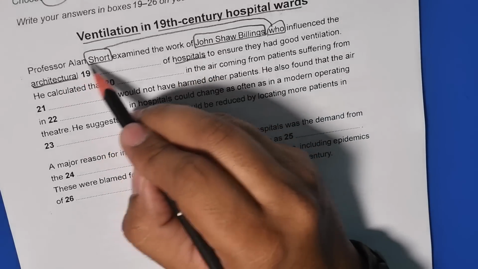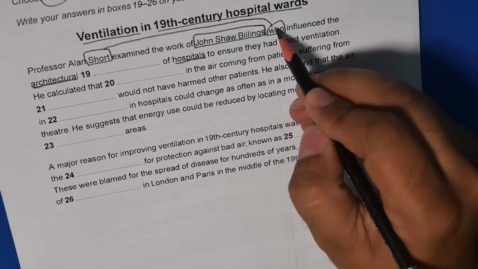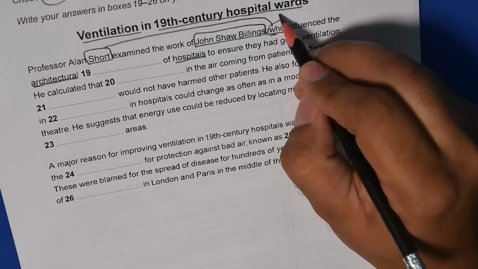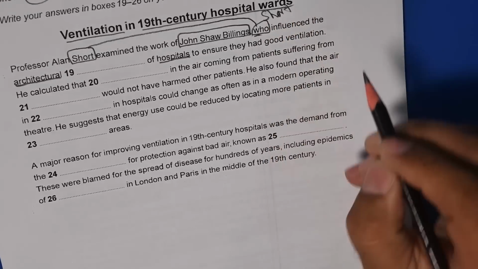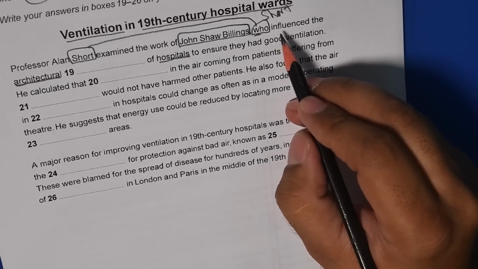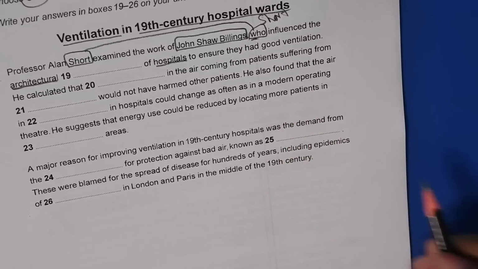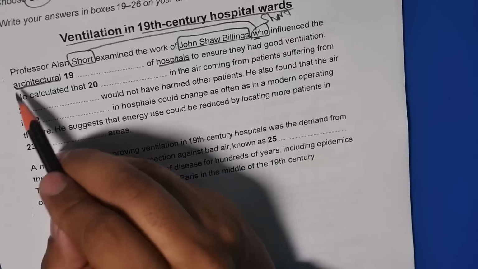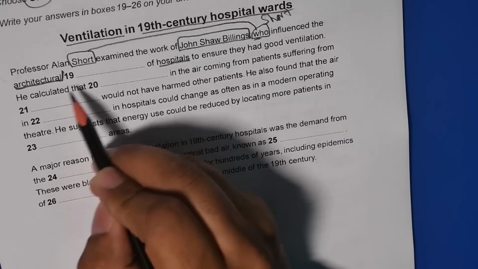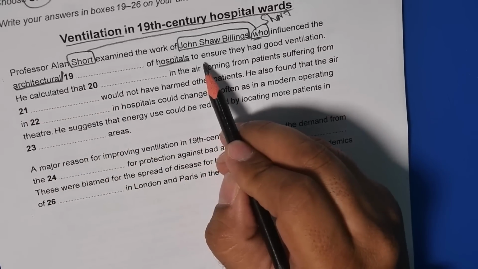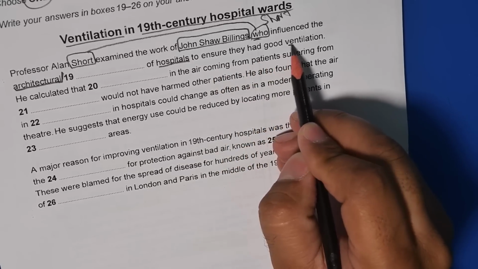Instead of who you can put Short. His short name is Short. Wow, what a funny thing. Short influenced the architectural something of hospitals to ensure they had good ventilation.